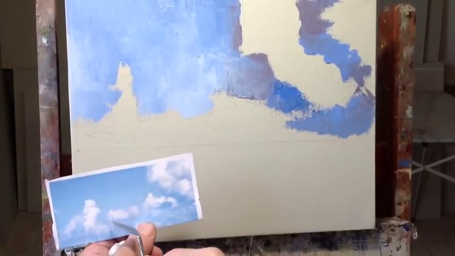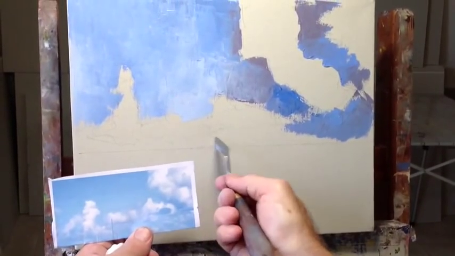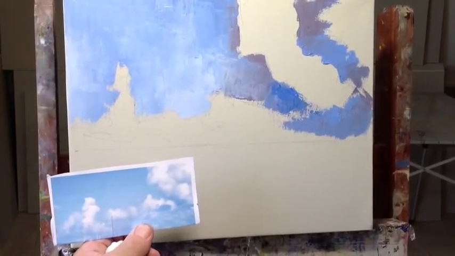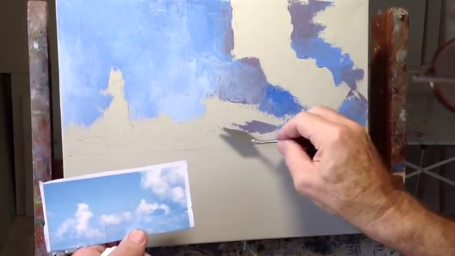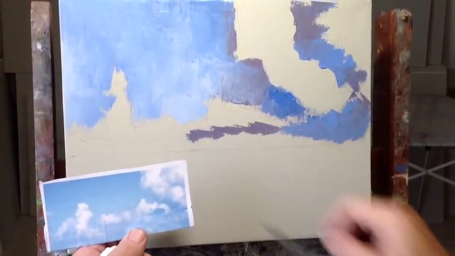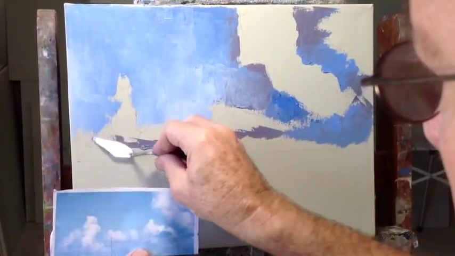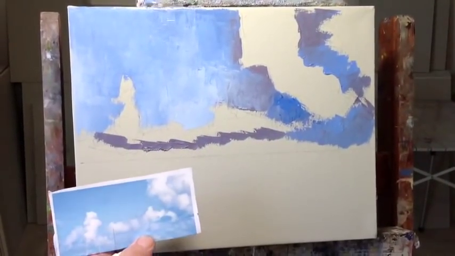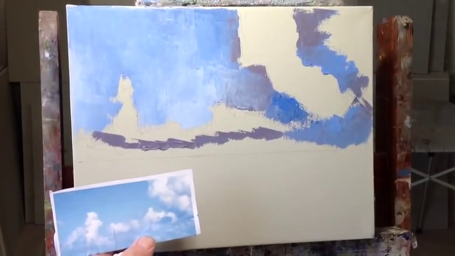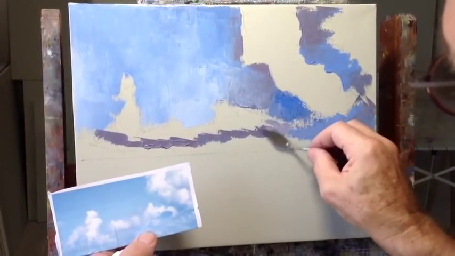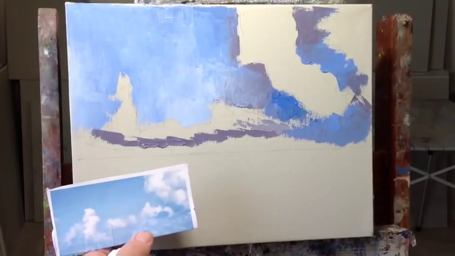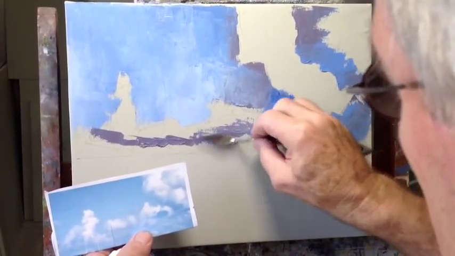Now, what I'm going to do is actually put underneath these clouds here, I'm going to put the darker grey. Let's drop in something like this. Underneath that, and then from over the top of that, just drop in a little bit of a second value of the grey.